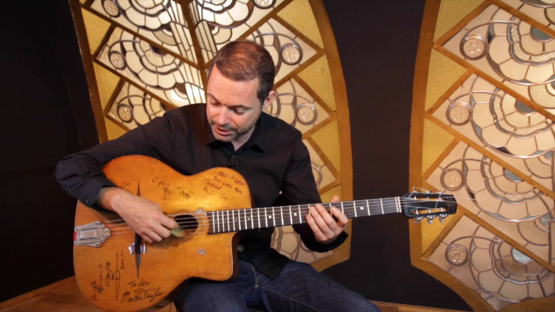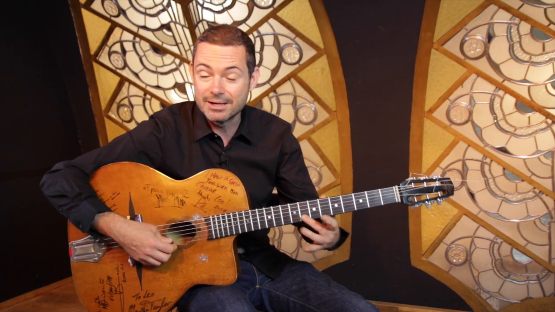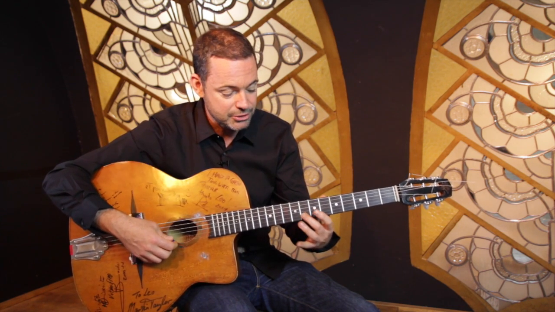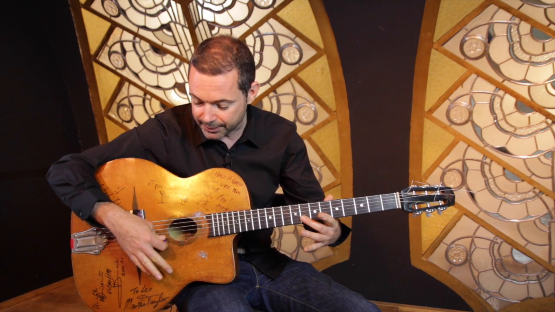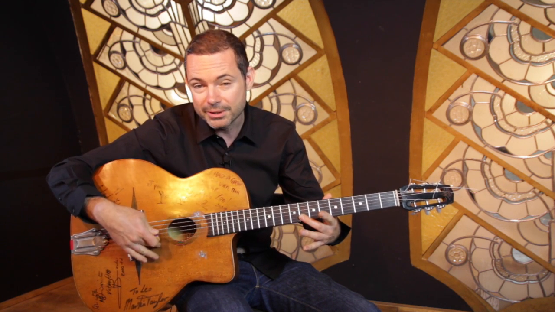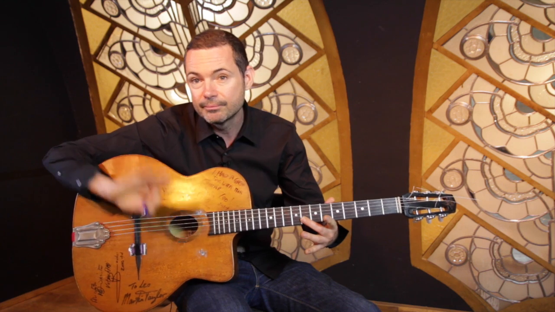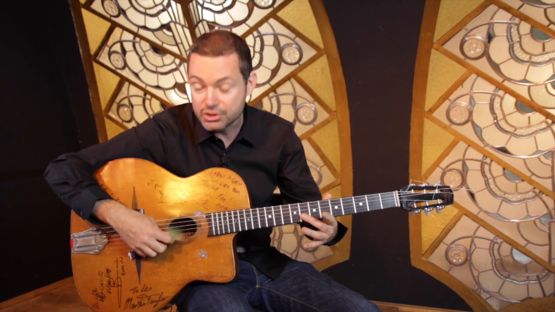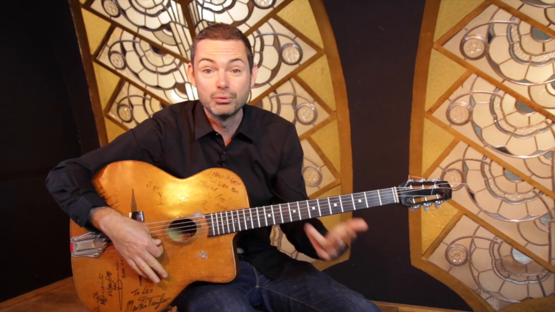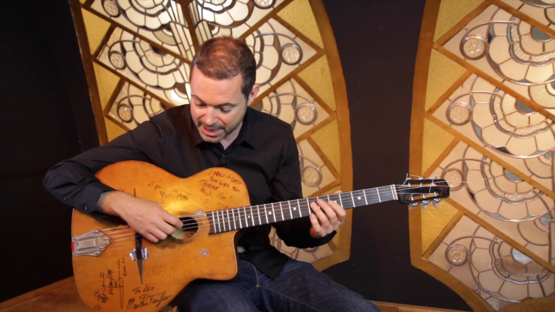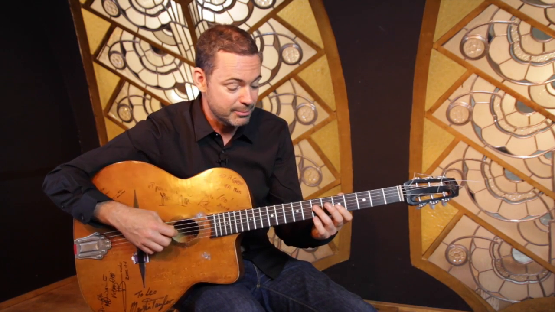So a rest stroke is where, if I'm going to play this G here, the 8th fret on the B string, I'm going to play the G and I'm going to let the pick fall on the top E string. So I play the G, I don't play the G out like that, but I play the G and the pick is now resting on the top E string. That's a rest stroke.